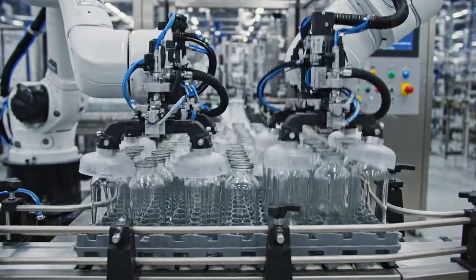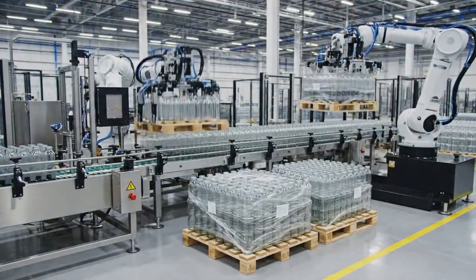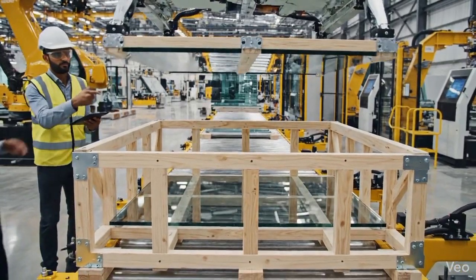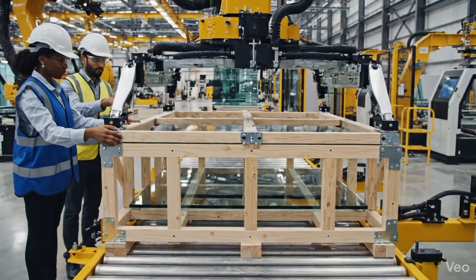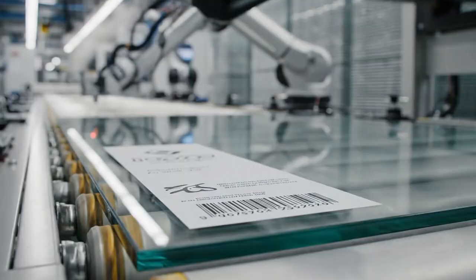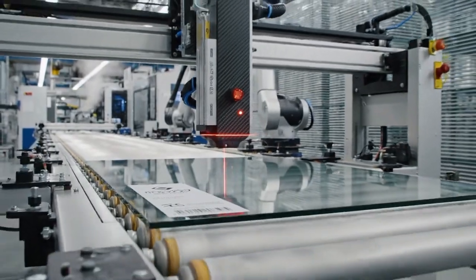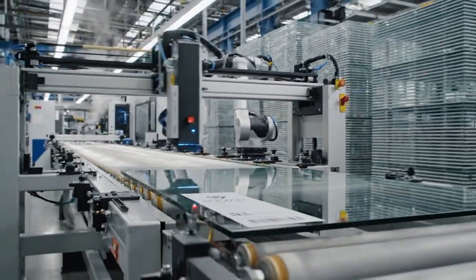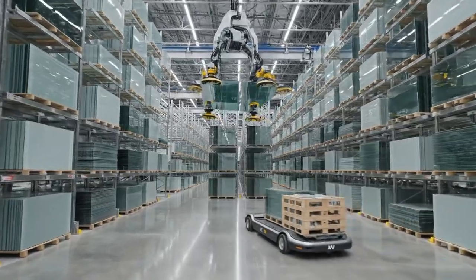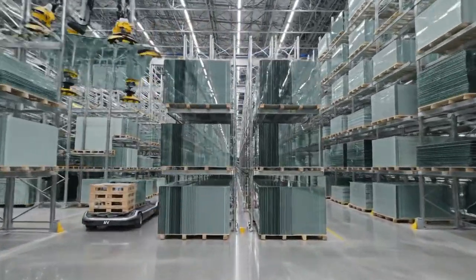Safe packaging is part of the modern glass manufacturing process. Product protection is ensured. The product is identified and stored.